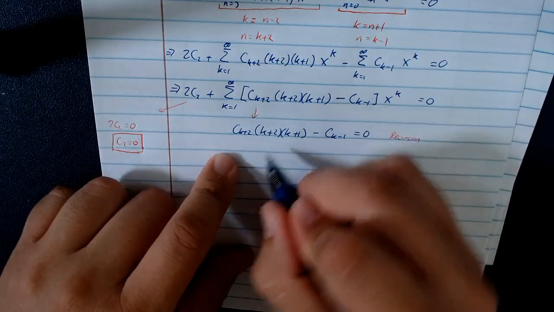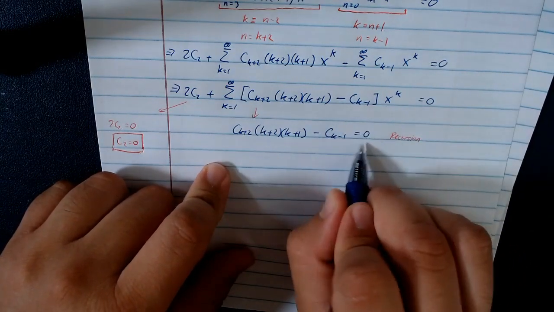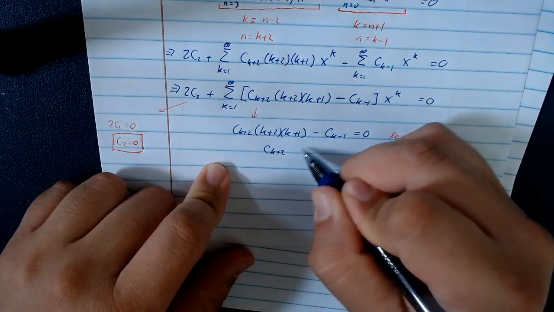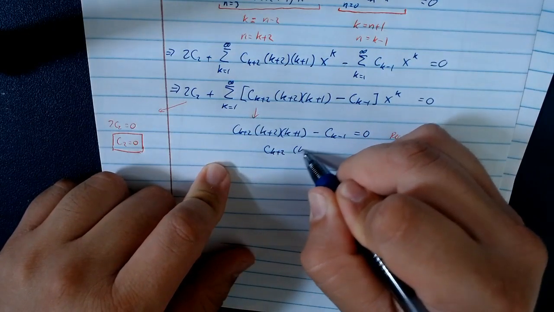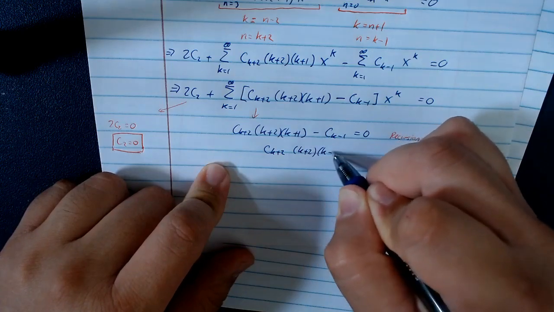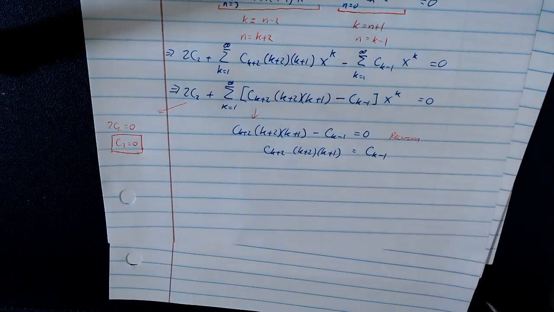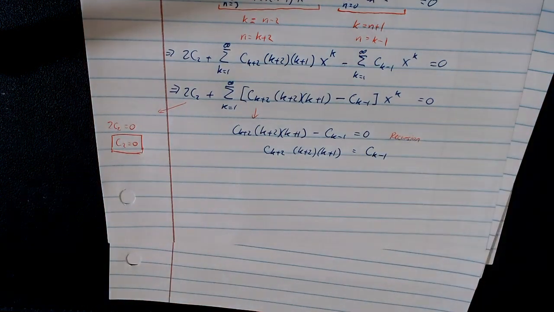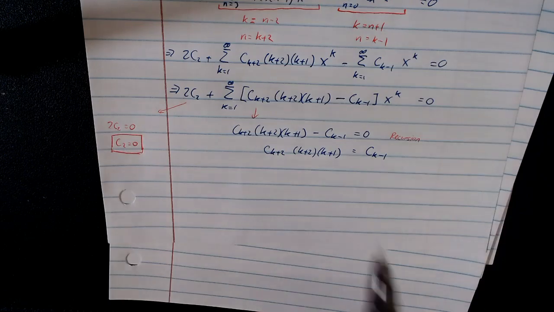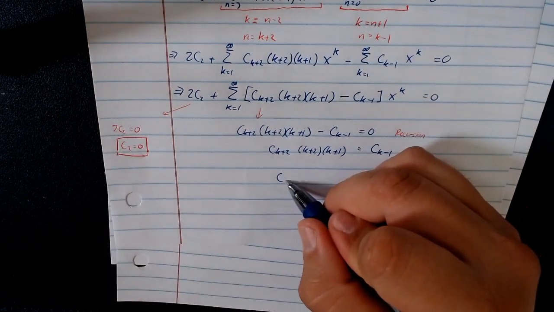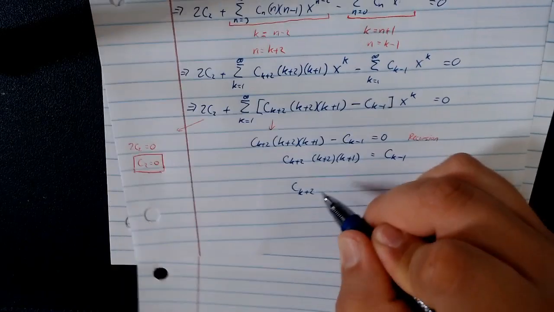So here I'm going to add this over this way. So that'll give me c sub k plus 2 times k plus 2 times k plus 1 is equal to a positive c sub k minus 1. And then I can divide these two away to give me, it's the same recursion, but this is a more convenient way of writing it.